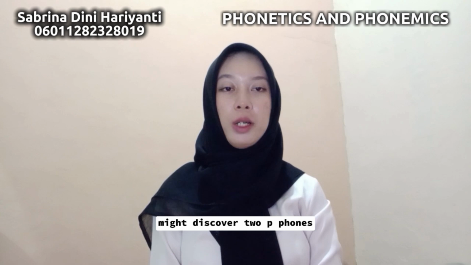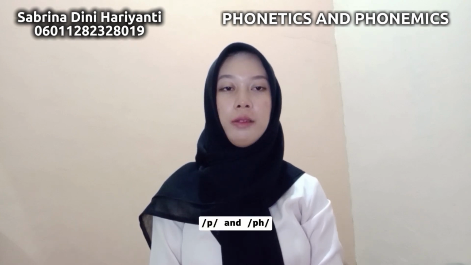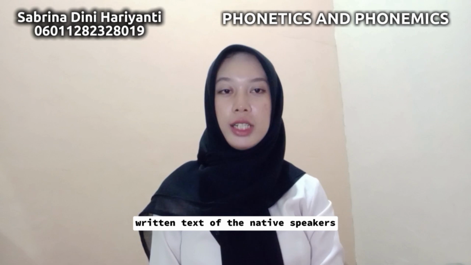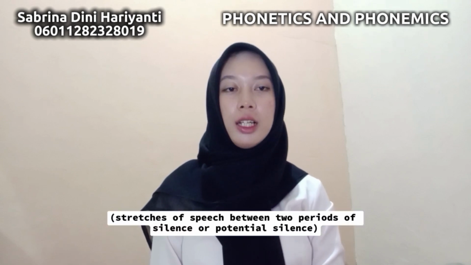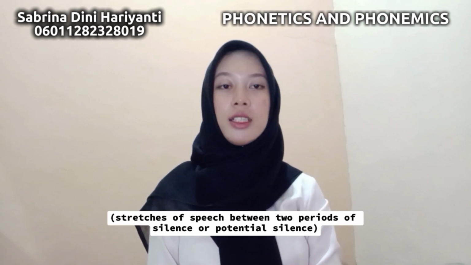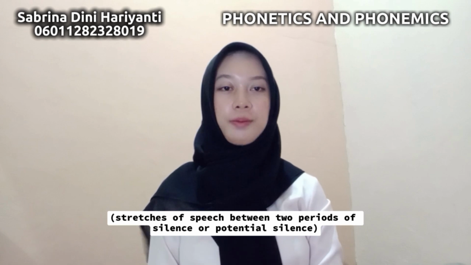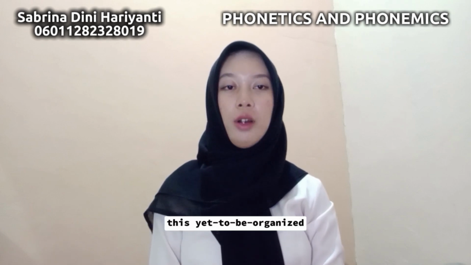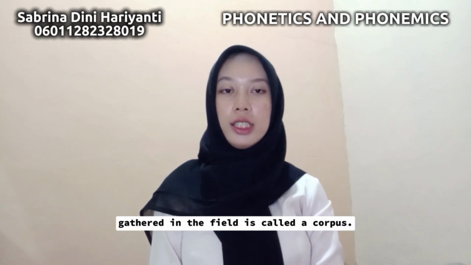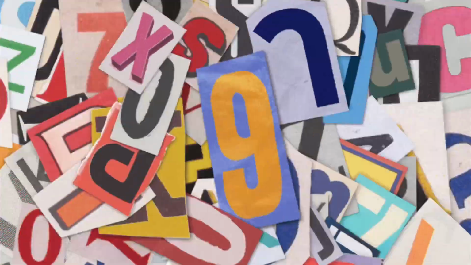For instance, at the phonetic level, a linguist with no previous knowledge of English might discover two p tones. The linguist would have been compiling written text of the native speaker's utterances, stretches of speech between two periods of silence or potential silence. These yet to be organized collections of data gathered in the field are called a corpus.